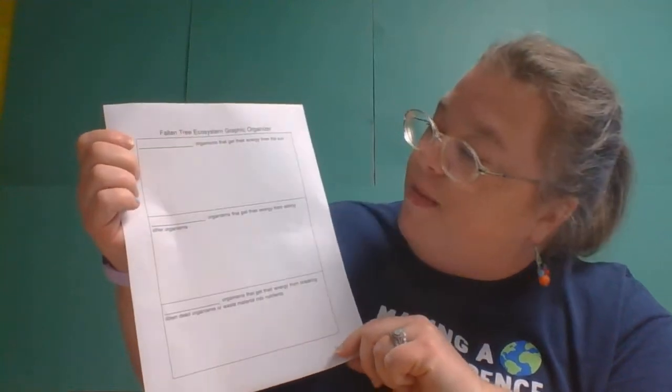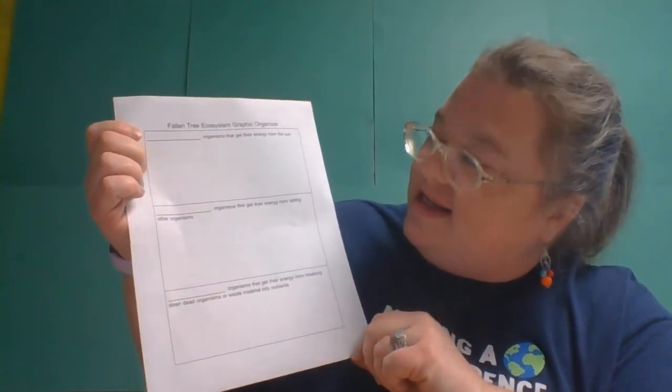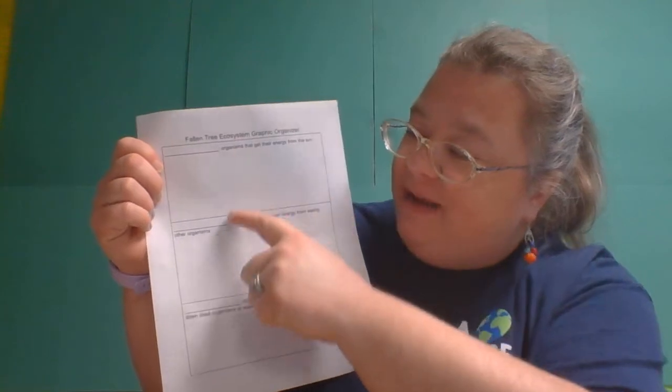So as you're reading or listening, you can even listen to this article on the computer, you're going to use the skills we've been using in reading and writing today in science, and that is stopping and jotting. So your graphic organizer is broken down into 3 sections. The first one, and there's a blank here that hopefully you're going to be able to fill in as you read. But these organisms are organisms that get their energy from the sun. So what type of organisms are those? The name is going to go here. And then any examples of those types of organisms that do get their energy from the sun, you're going to write notes about them here.